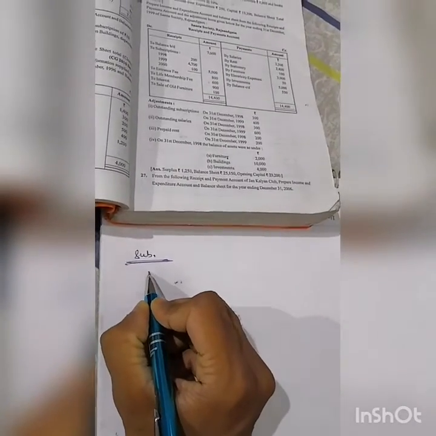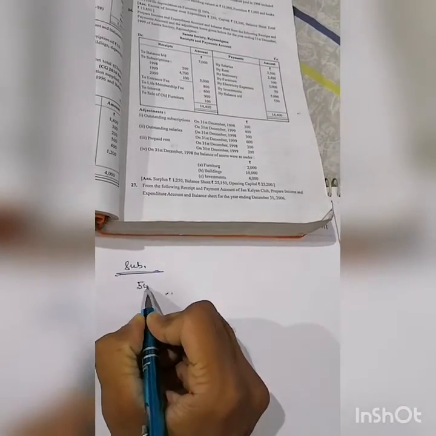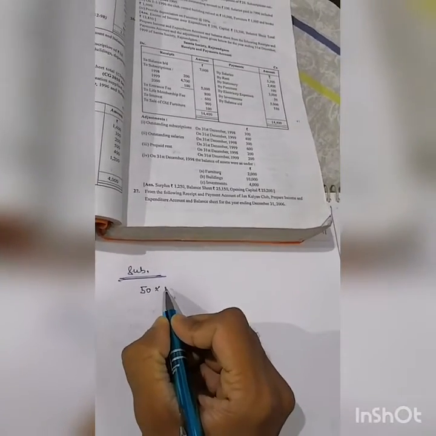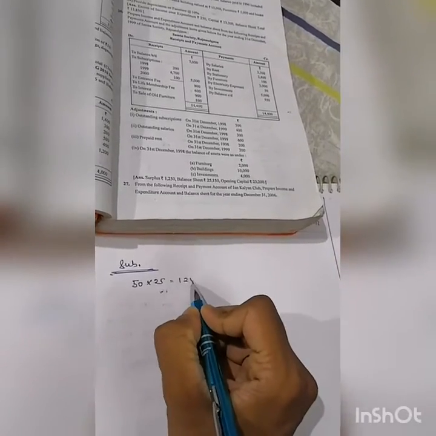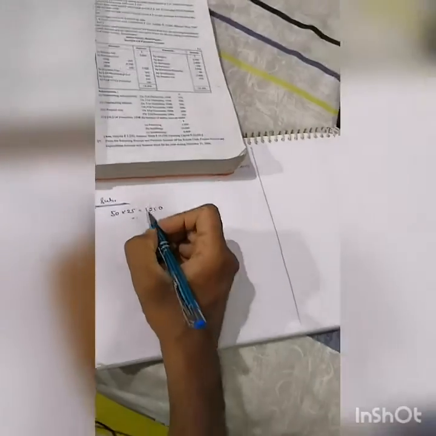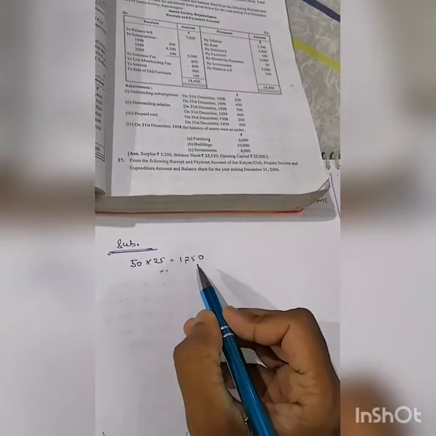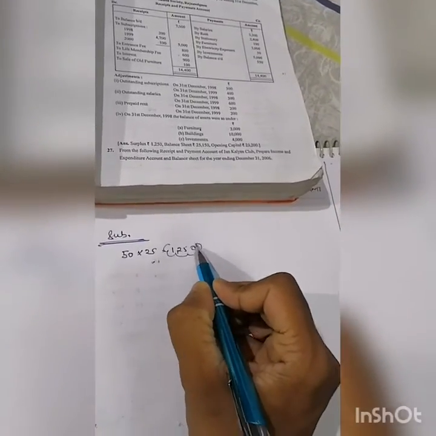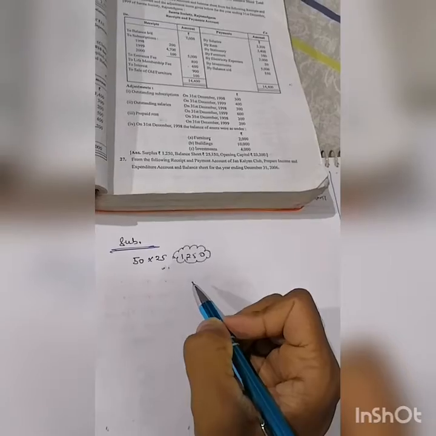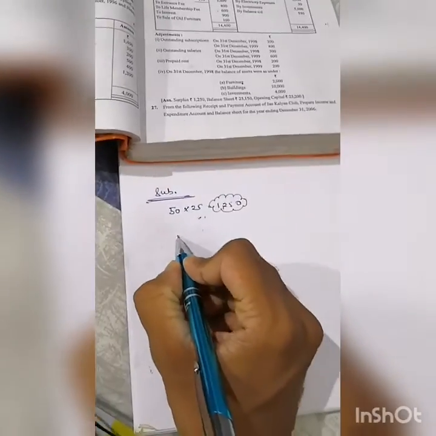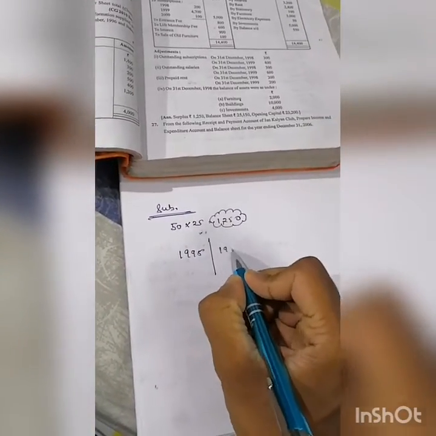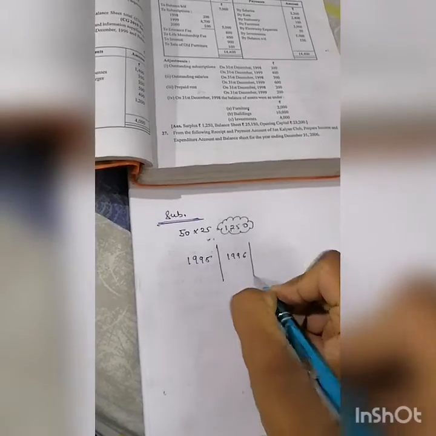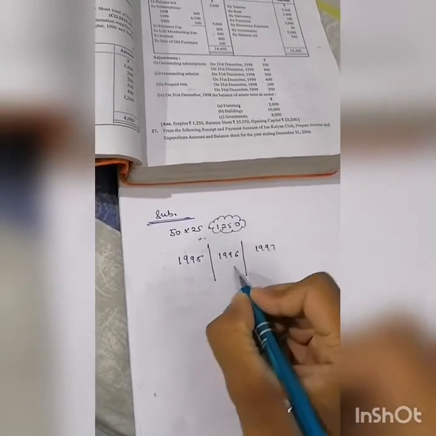It is given in the question that there are 50 members, and each is paying 25. So what is the total amount subscription we have to receive? It is 1250. But in this question, I will do it as a working note: 1995, 1996, 1997.